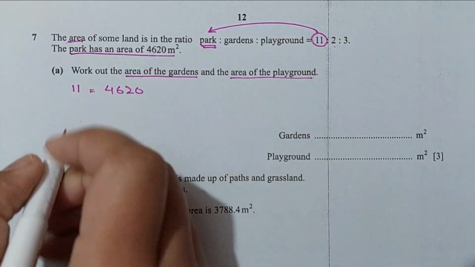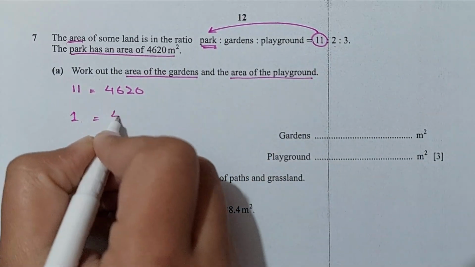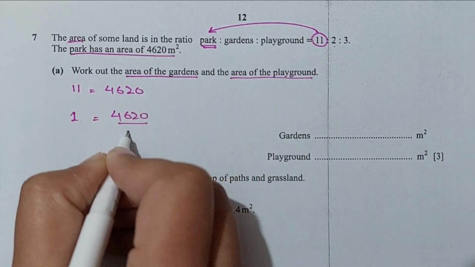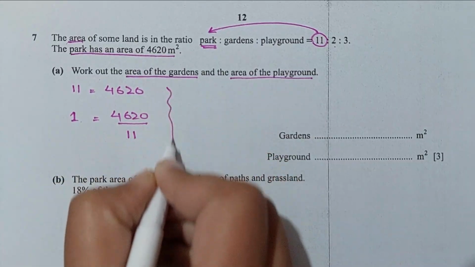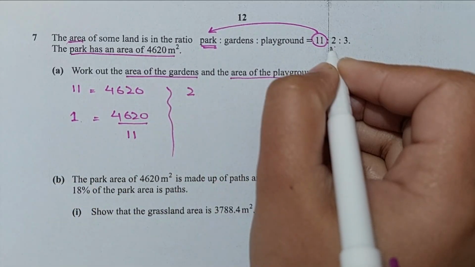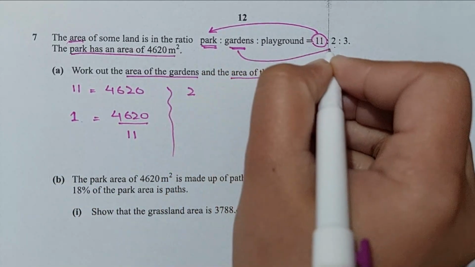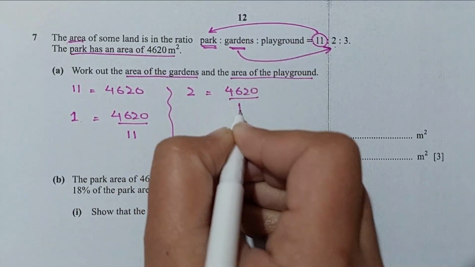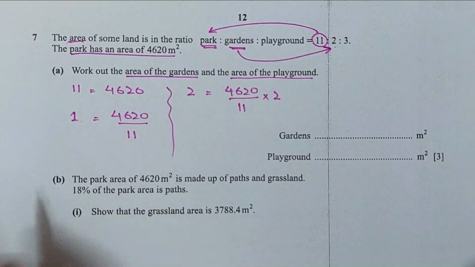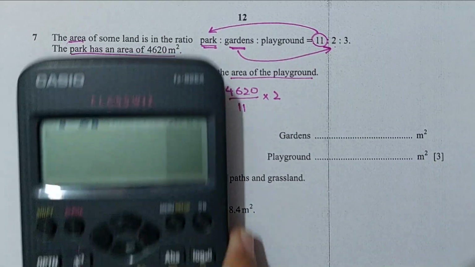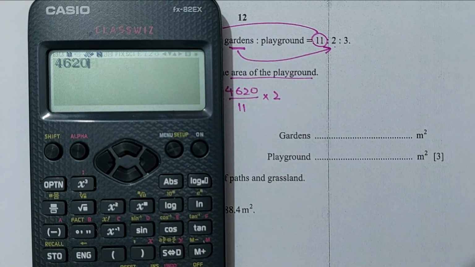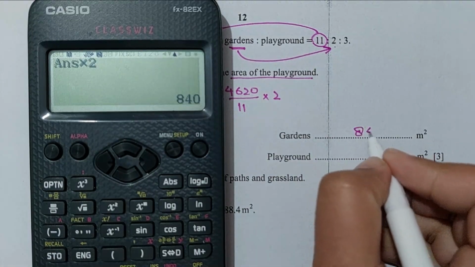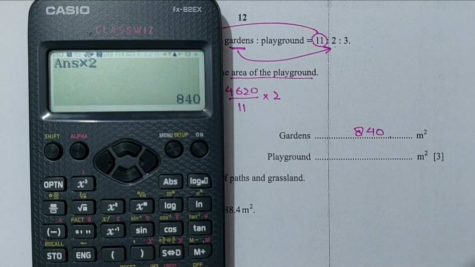What do 2 and 3 represent? Let me solve for 1 first, which is 4620 over 11, right? Now let me solve for 2 because the garden is with 2. So 2 would be equal to 4620 over 11 times 2, right? Simplify. 4620 over 11 times 2 is 840 meter square.